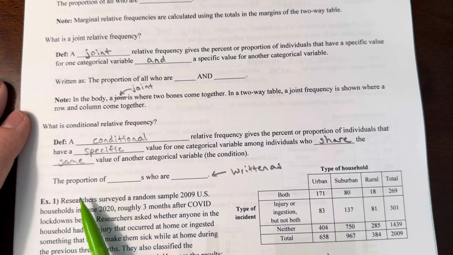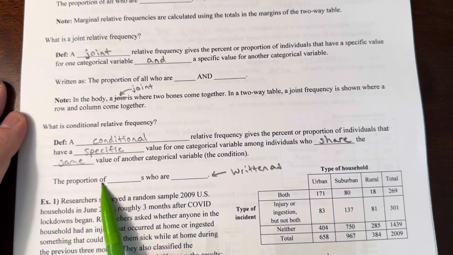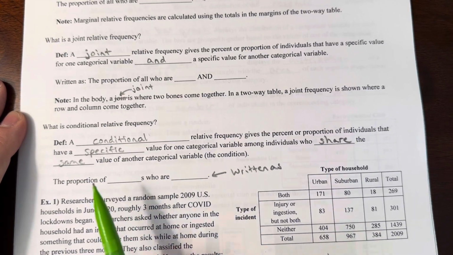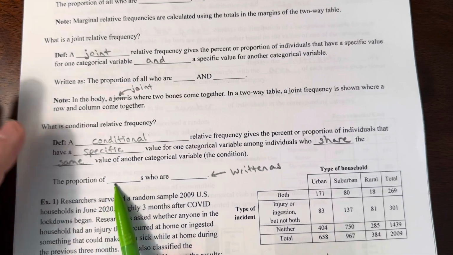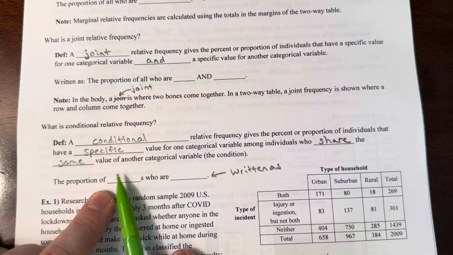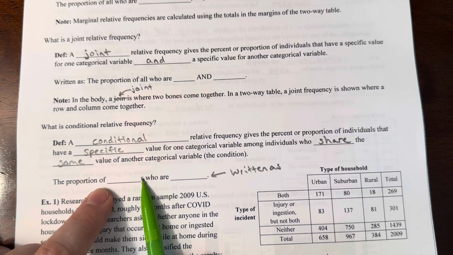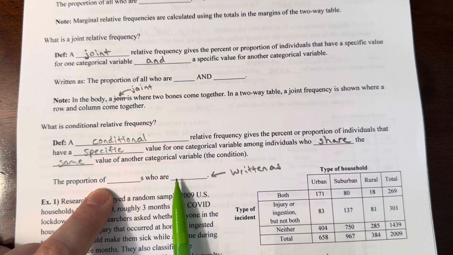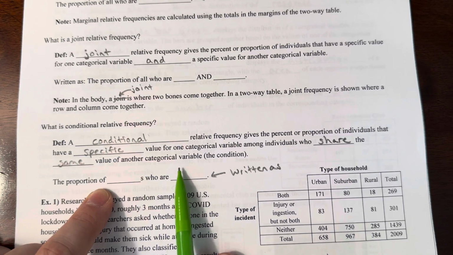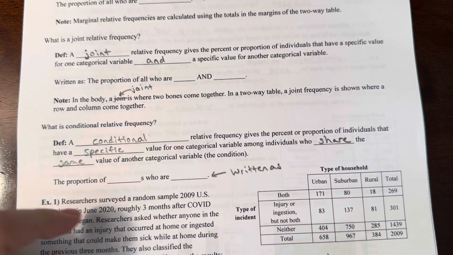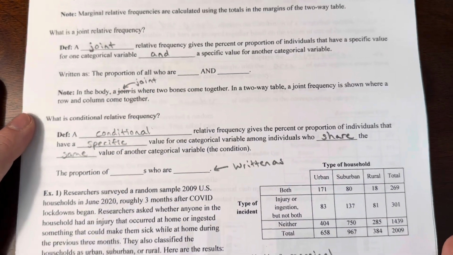So this is often written as the proportion of blanks who are blank. So the proportion of, identify the value of the categorical variable that these people have in common to identify who they are, and then which portion of that distribution you actually want to look at based on that category. All right, let's take a look at some of these.